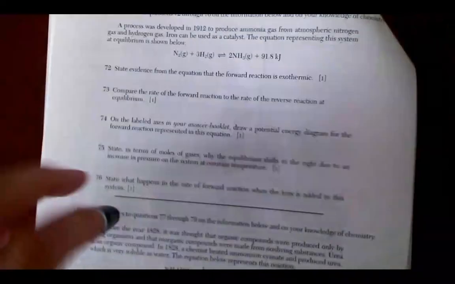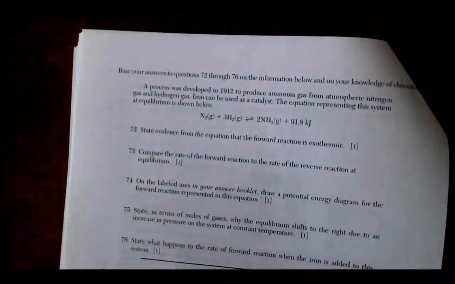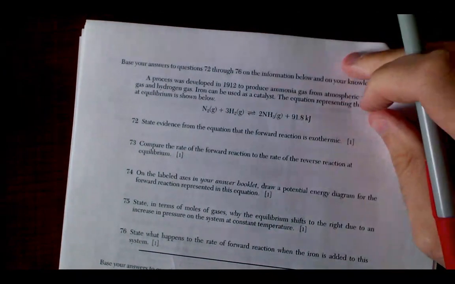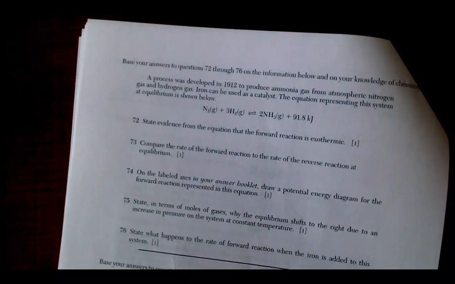A process was developed in 1912 to produce ammonia gas from atmospheric nitrogen. So there's your ammonia gas made from nitrogen and hydrogen. Iron can be used as a catalyst. The equation representing this system is shown below. State evidence from the equation that the forward reaction is exothermic.